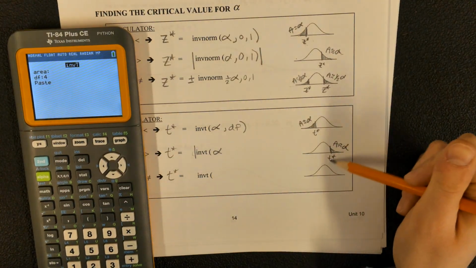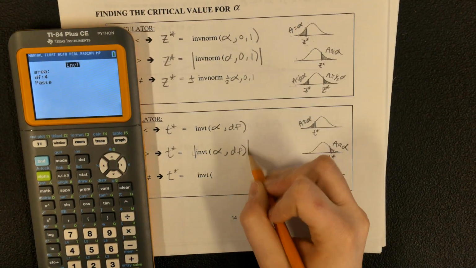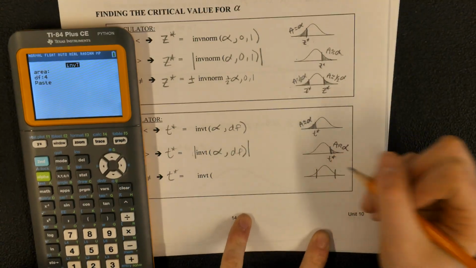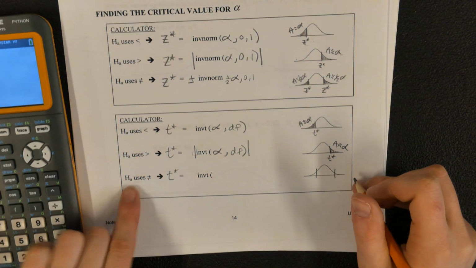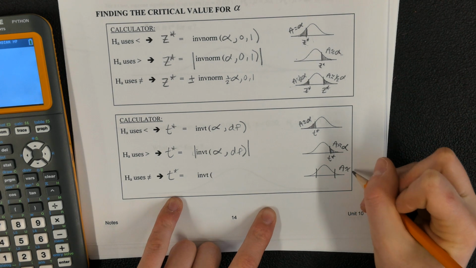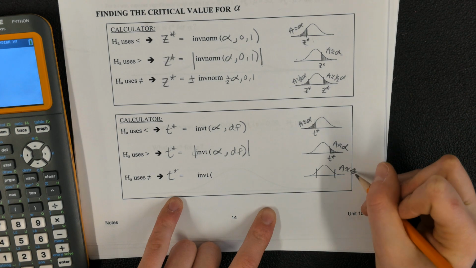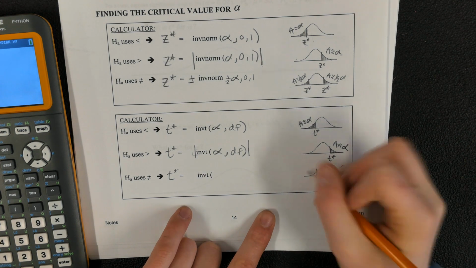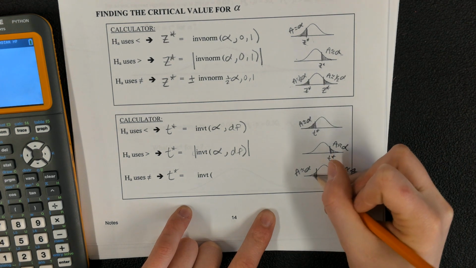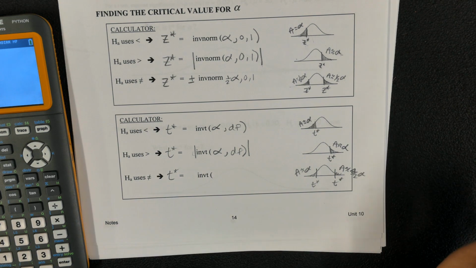You're going to want the positive version of whatever pops out. Still the degrees of freedom on both sides. And again, this is similar. If they give you a two-sided alternative hypothesis, you're going to want half of your significance level on one side and half of your significance level area on the other side. And they'll want you to find the t stars that go on both of those sides.